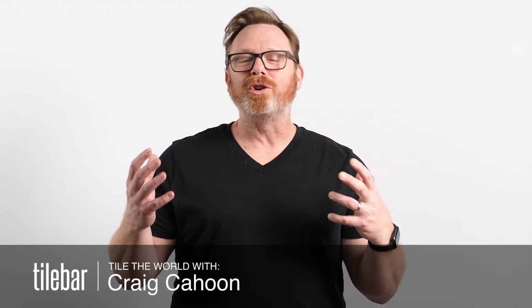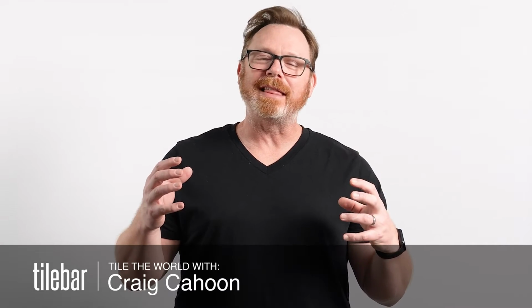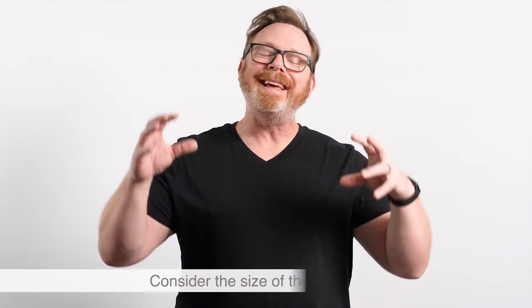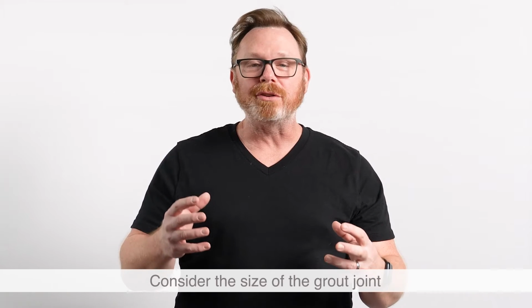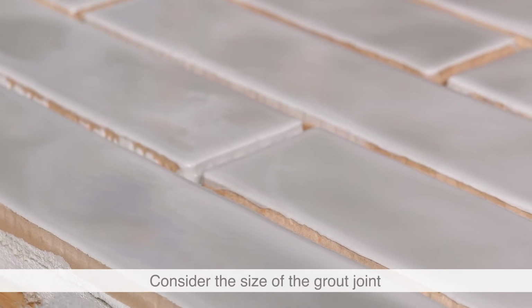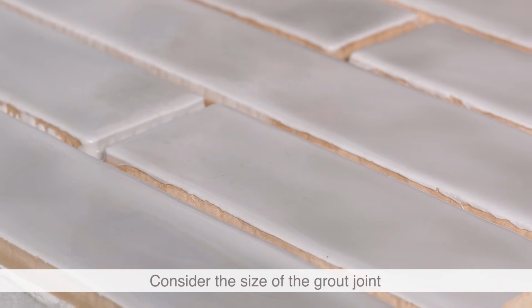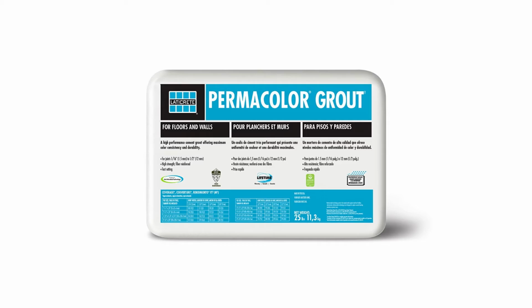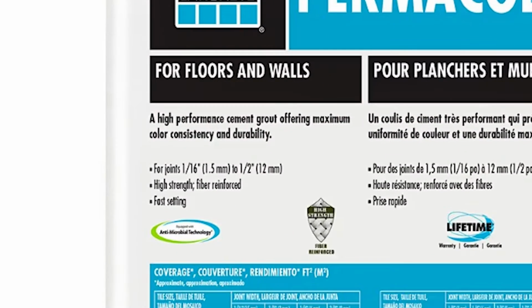How do you choose the right grout? Well, there's a couple of different things you need to think about. One is the size of the grout joint. Most tiles from the distributor will come with a recommended grout joint size. This recommendation takes into account how much the tile can be out of square. So once you have that knowledge, then you can decide which grout to choose.